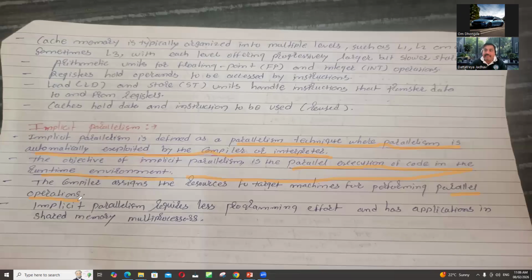So implicit parallelism helps to execute whatever instructions automatically in a runtime environment. So it is clear: parallel execution of code in the runtime environment.